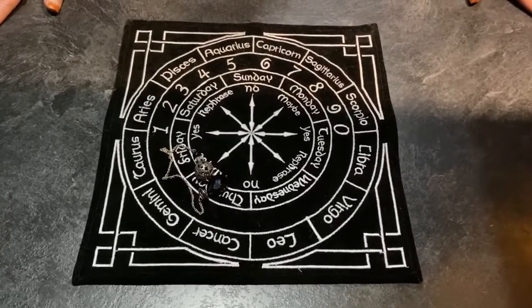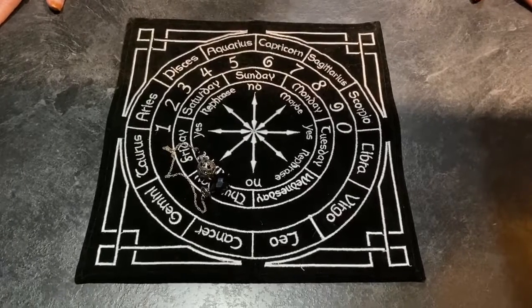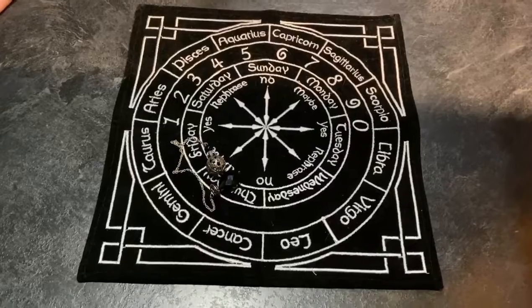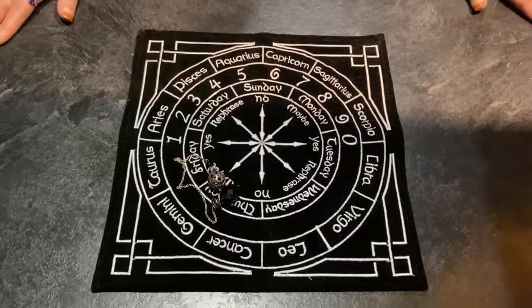So that's what we've got for pendulums. Nothing overly spooky, but we tried. We're spooky on our own.